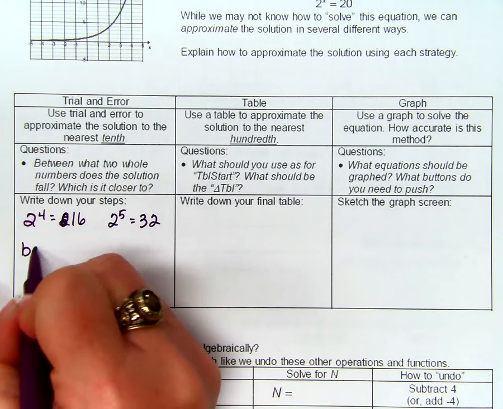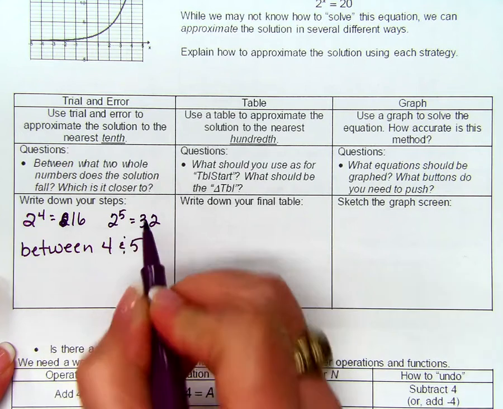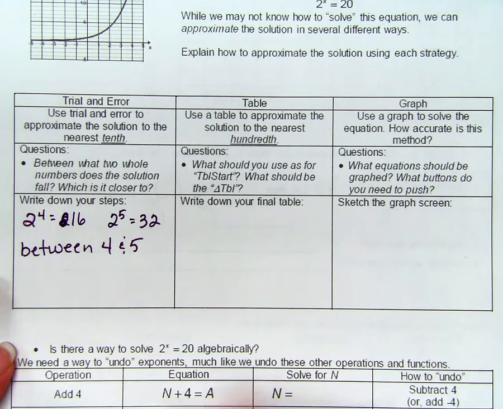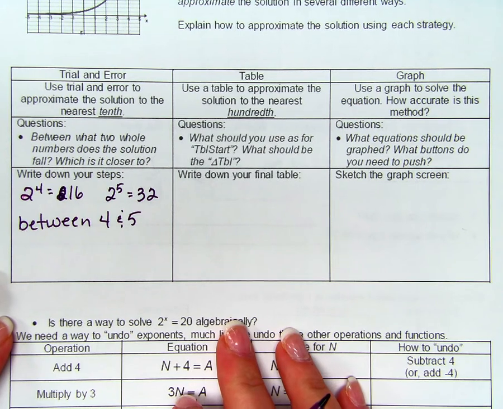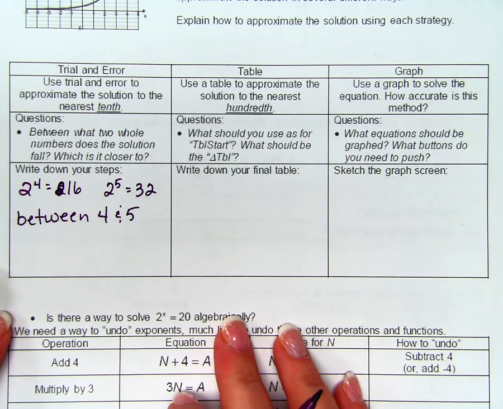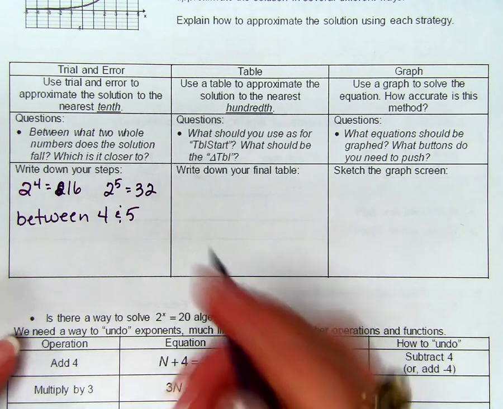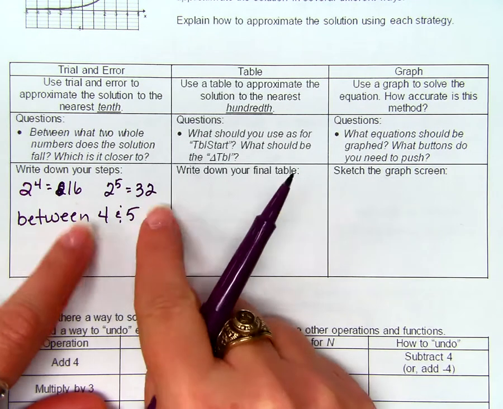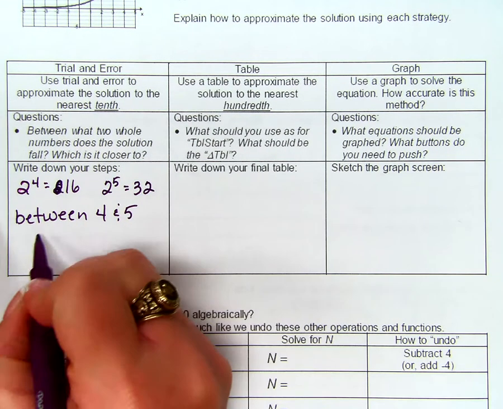So between 4 and 5. Okay? Is it closer to one or the other? Can we say that? Yes? Why is it closer to the 4, as opposed to... Yeah, okay, so 20 is closer to 16 than it is to 32. Is that what you're saying? So it's between 4 and 5, closer to 4.